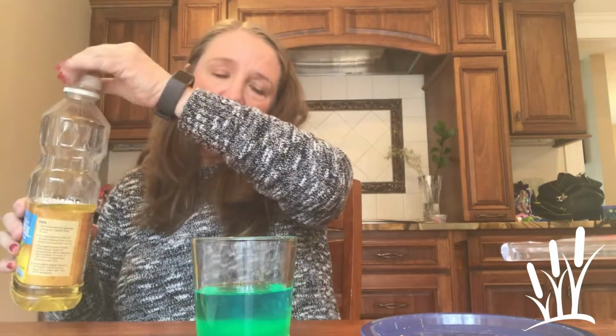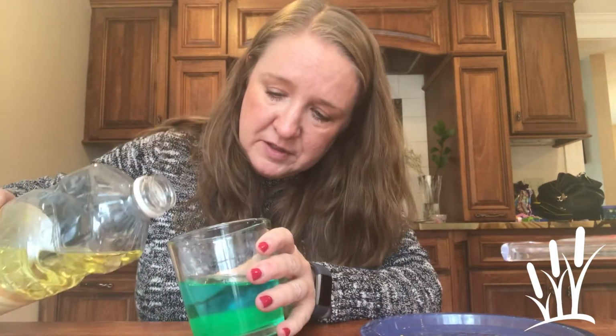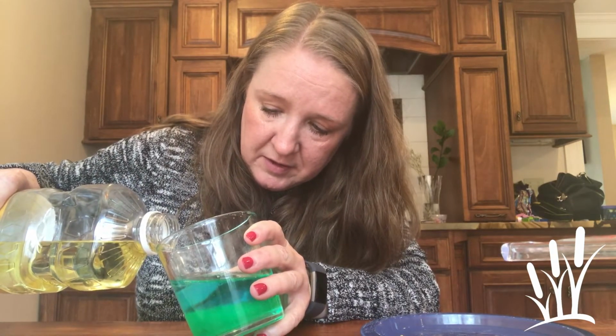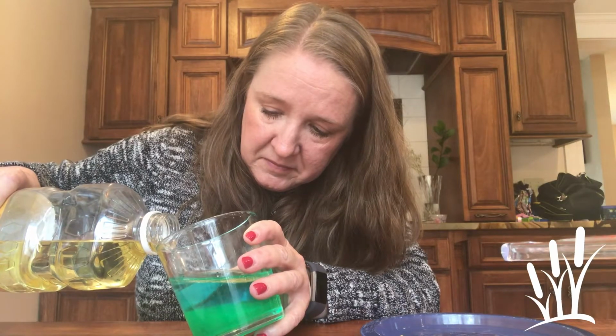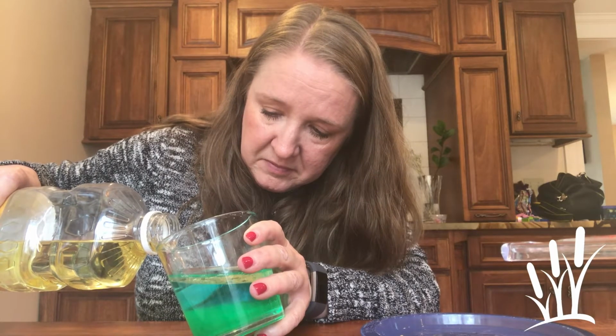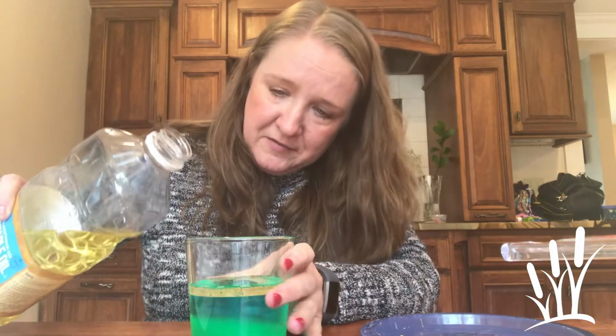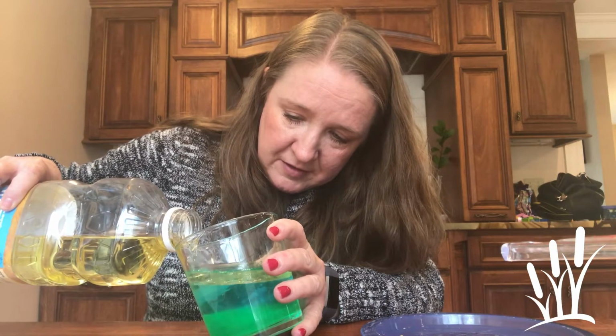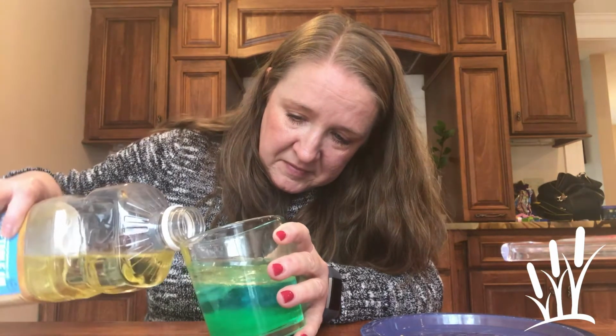And finally, I'm going to put some oil in, and the oil is the least dense, so it kind of floats on the top. I'm going to try to do this really slowly, so it sits ever so nicely on the top of my other layers so that you can see the difference.